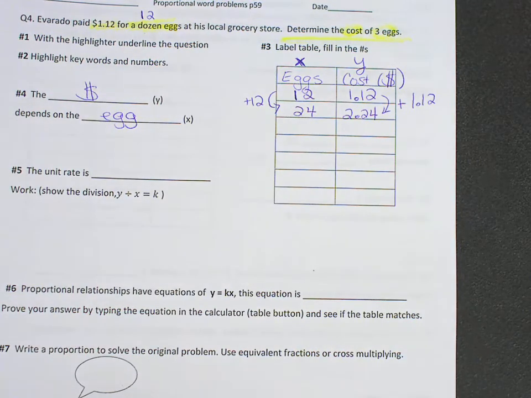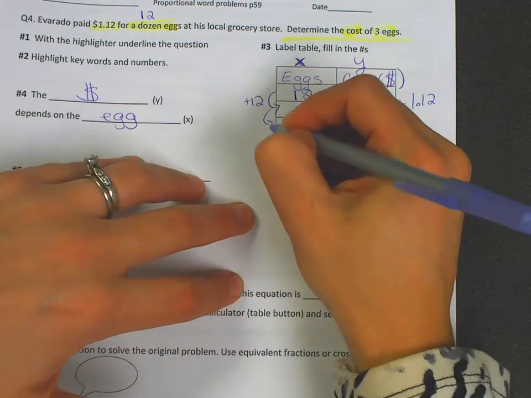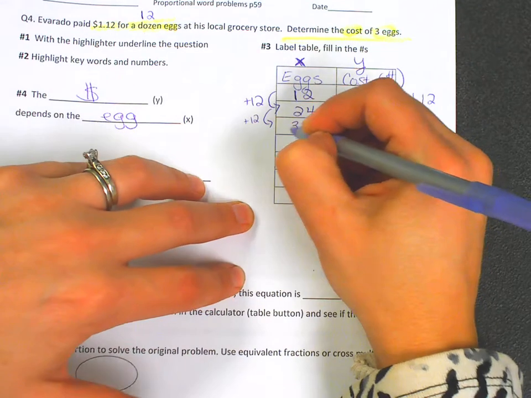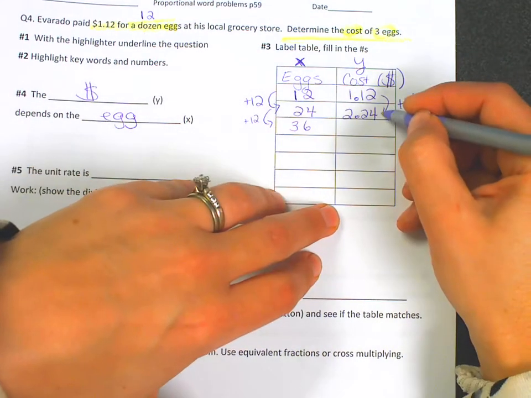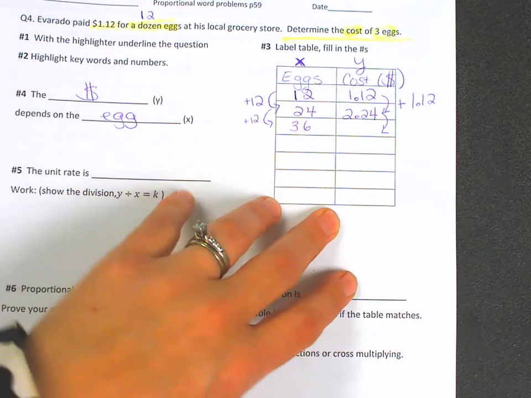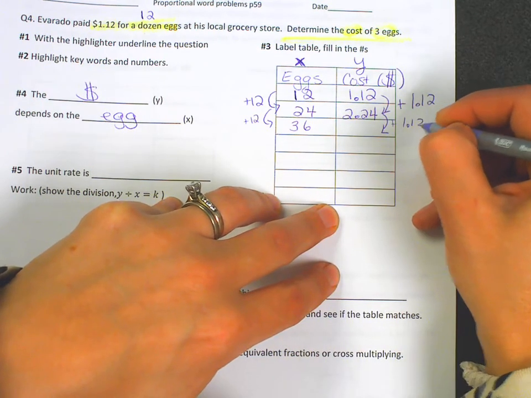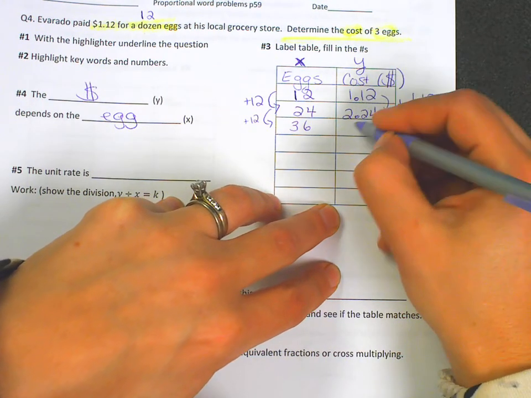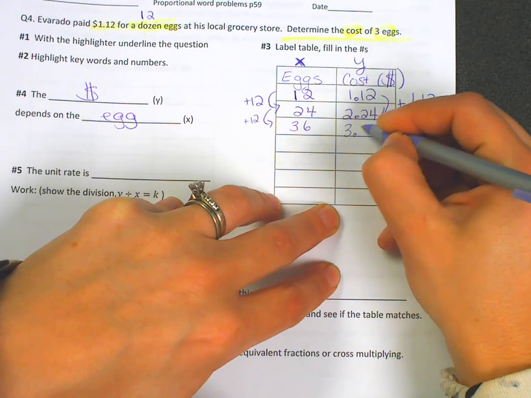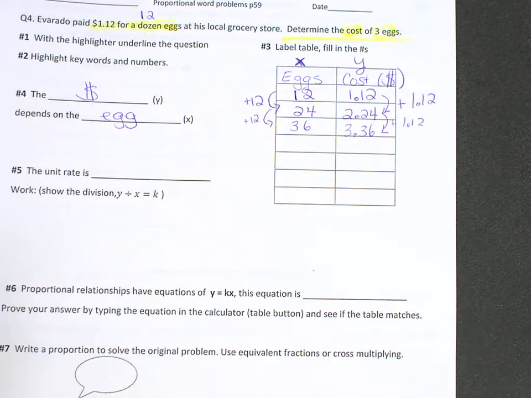Okay, well, let's do that again. Let's buy another dozen. Now we're up to 36 eggs. It's a lot of eggs. And then another $1.12 would be what? $3.36. Okay, I don't want to keep buying this amount of eggs.